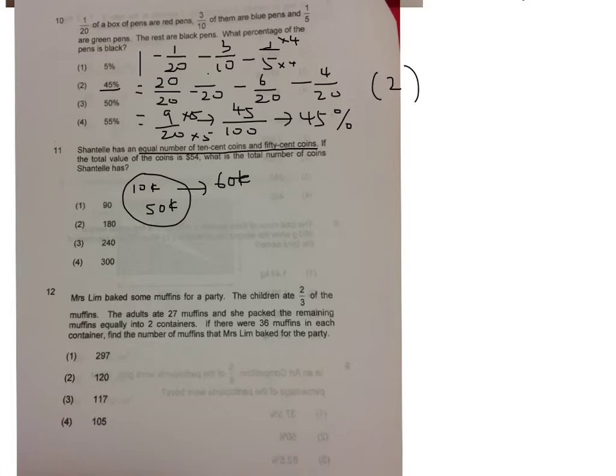Alright, so if the total value is $54, we take 54 divided by 60 cents. $54 is actually 5,400 cents. We divide it by 60 cents. We can cancel 1 0.